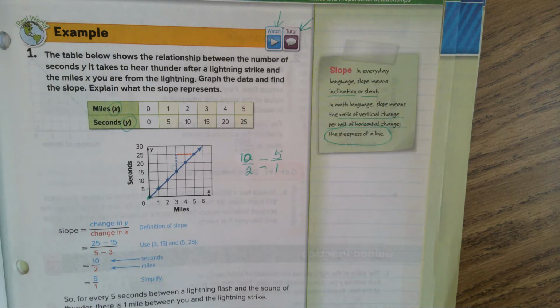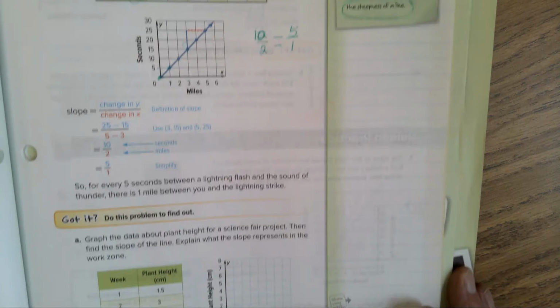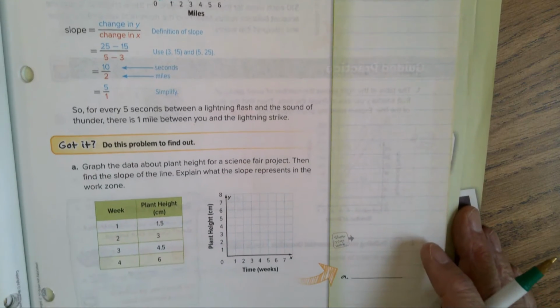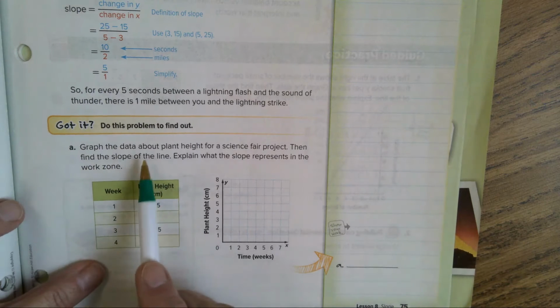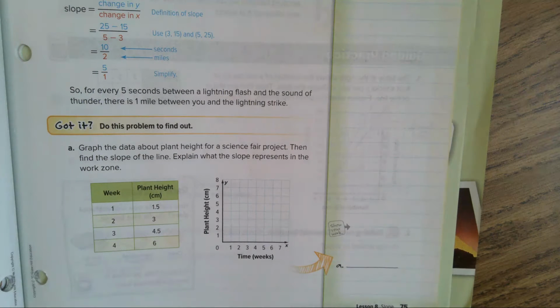All right, so now let's do this practice problem down here in letter A. Graph the data about plant height for a science fair project, then find the slope of the line. Explain what the slope represents in the work zone.